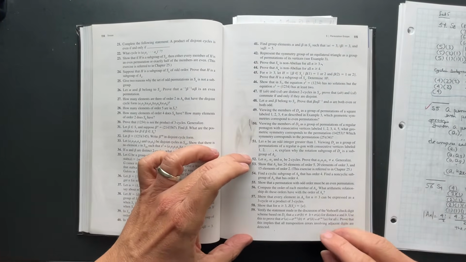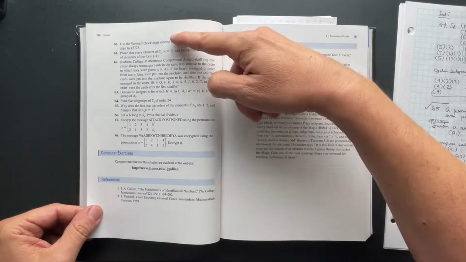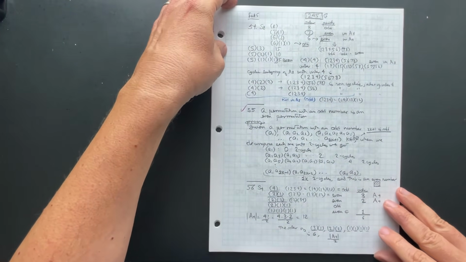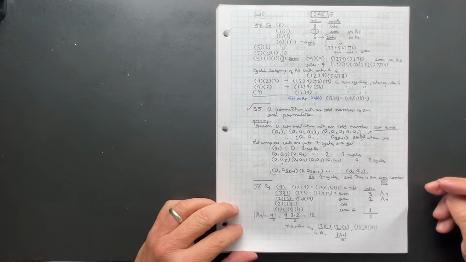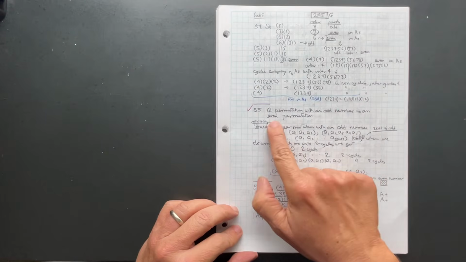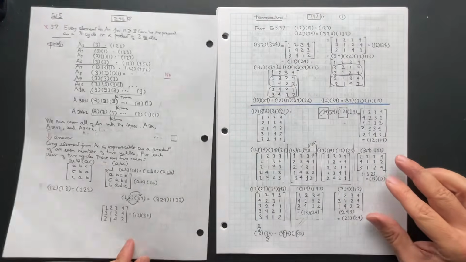So this is really beginning in problem 54 all the way down to the last problems here in section 5. A permutation with an odd number is an even permutation. The opposite is also true. Got that right.